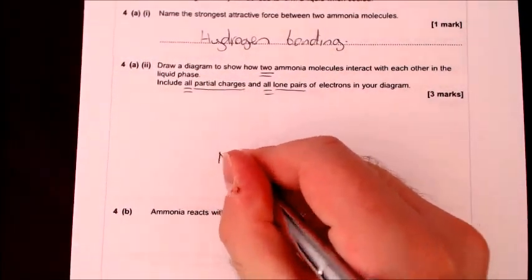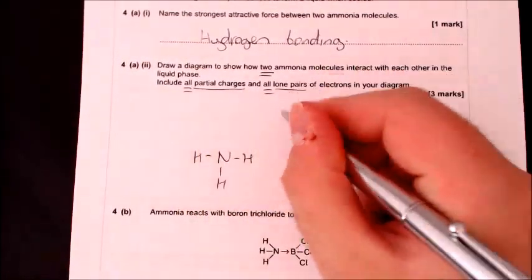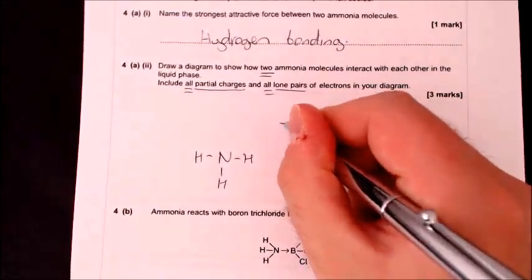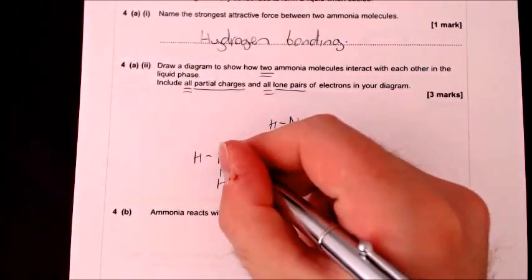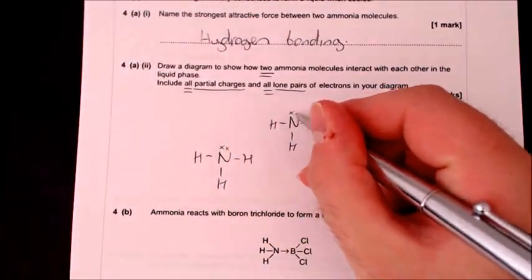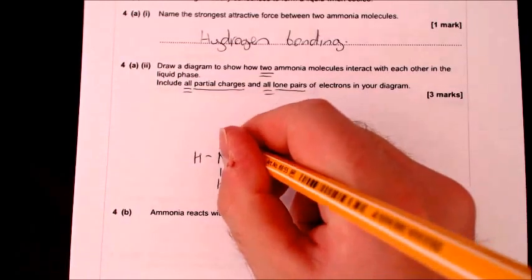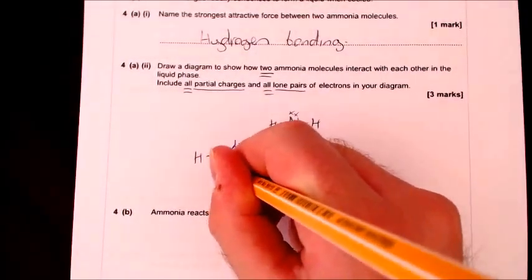So we'll draw our nitrogen and our 3 hydrogens, and we'll draw another one somewhere up here. Now, ammonia has a lone pair of electrons, and so I'm just going to represent these as 2 little crosses. So that's the first bit. And then what we have to do is then we have to show our partial charges. Now, nitrogen is electronegative, so we're just going to put delta negative on there, and the hydrogens are delta positive.